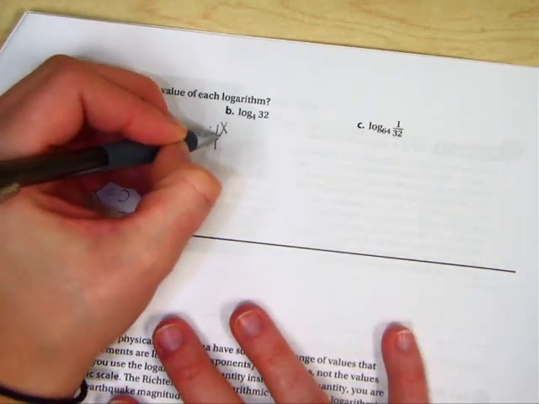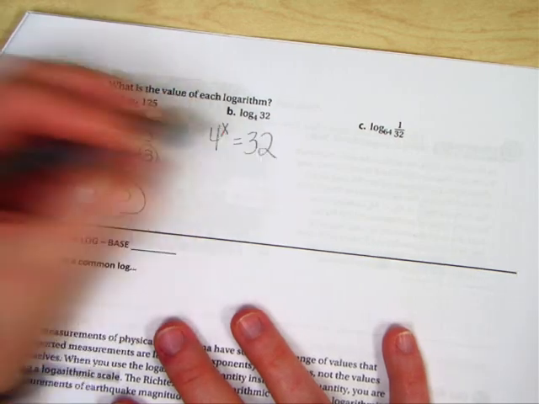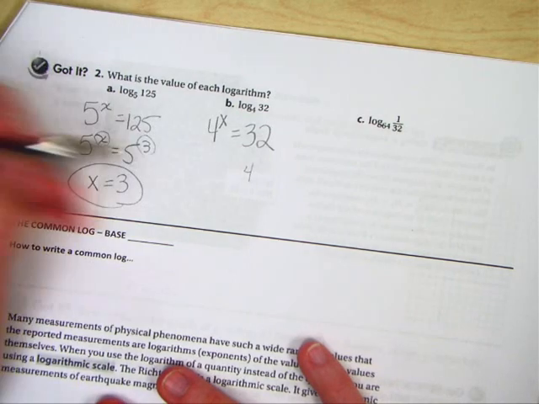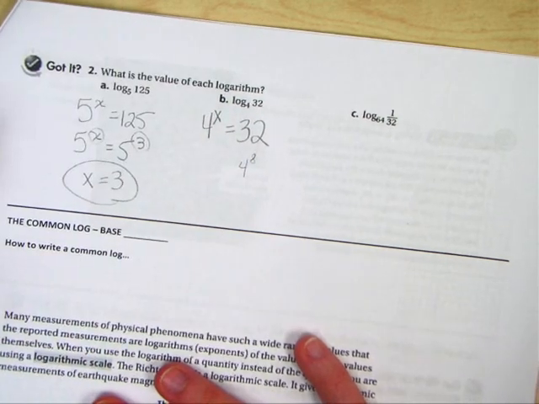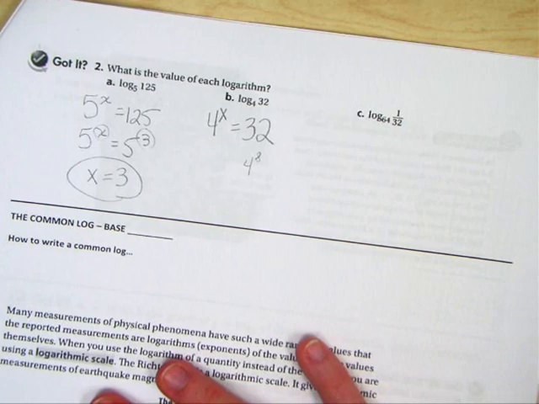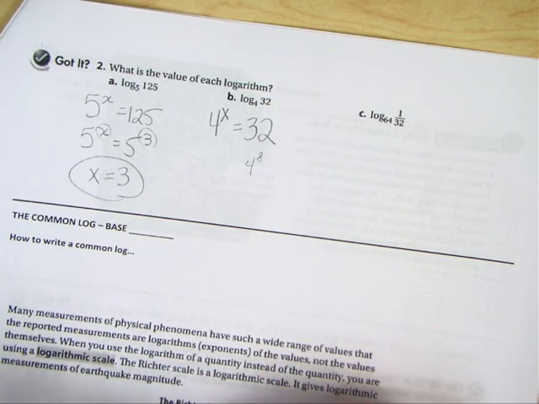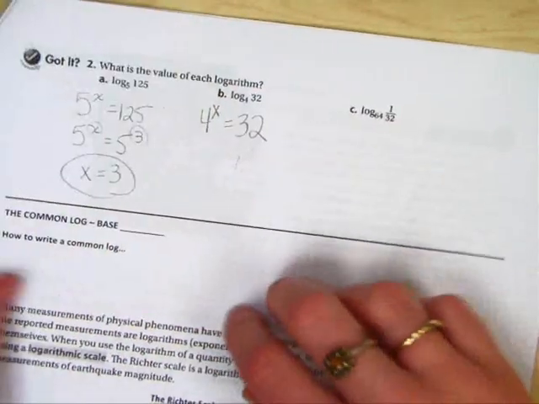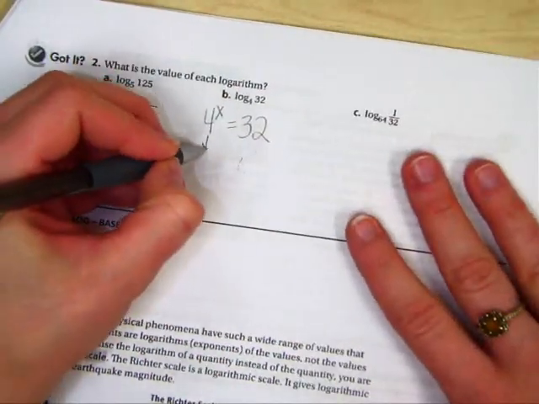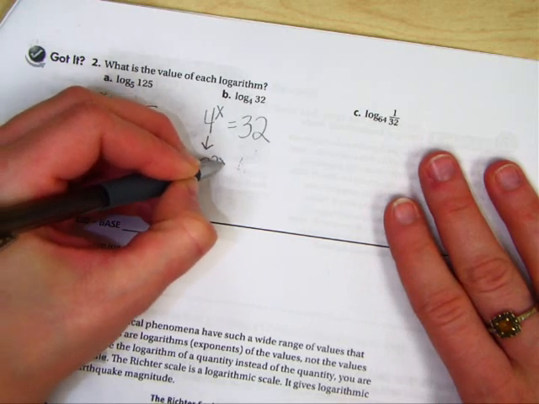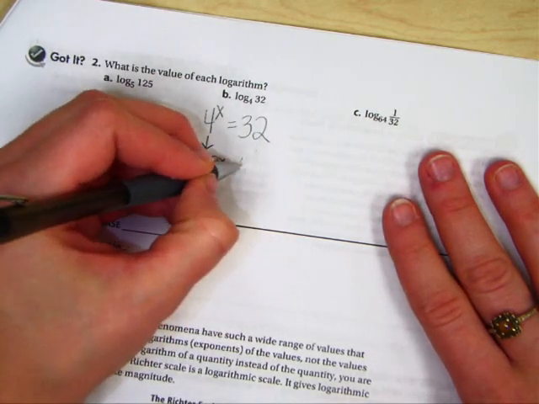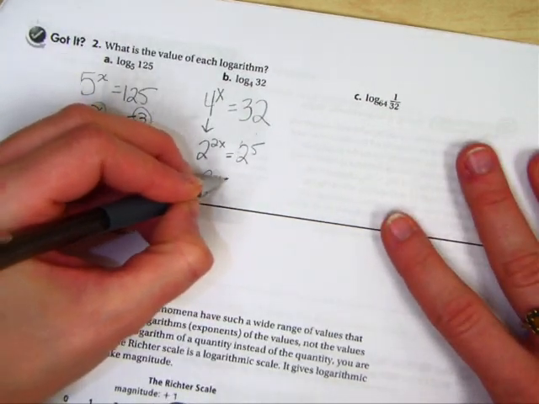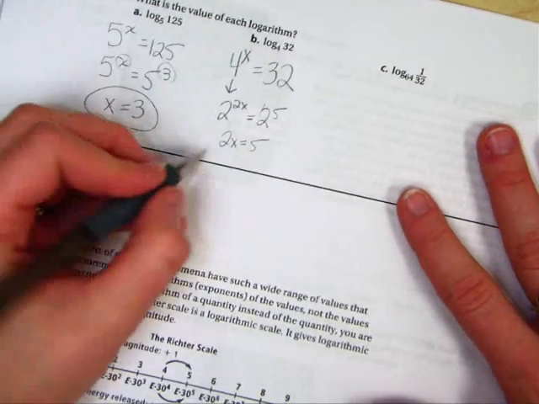4 to what power is 32? Now, can you think of 32 being like a 4 to the power? Please do not think that 4 to the 8th is 32, because it's actually 4 times 8 that makes 32. Instead, you need to think of bases. What is a base of 4 that's also a base of 32? 4 is 2 squared, but it has an x, and 32 is 2 to the 5th. Set your exponents equal and divide.